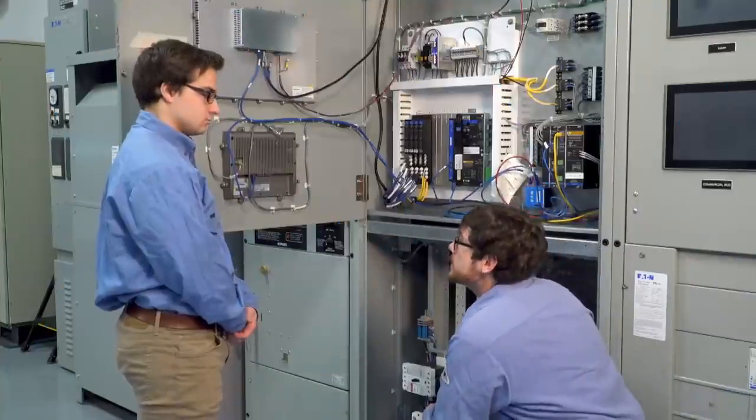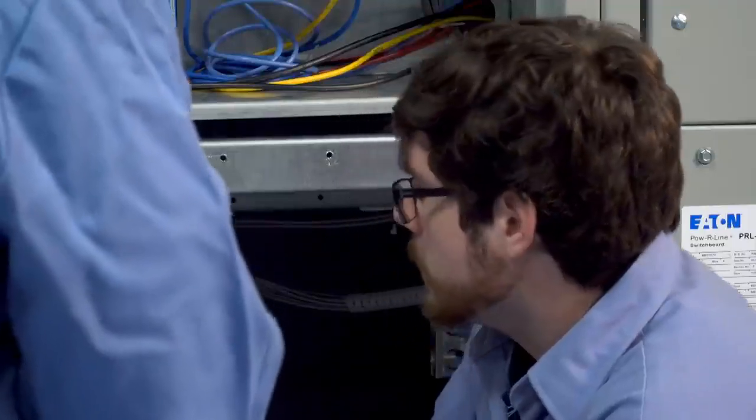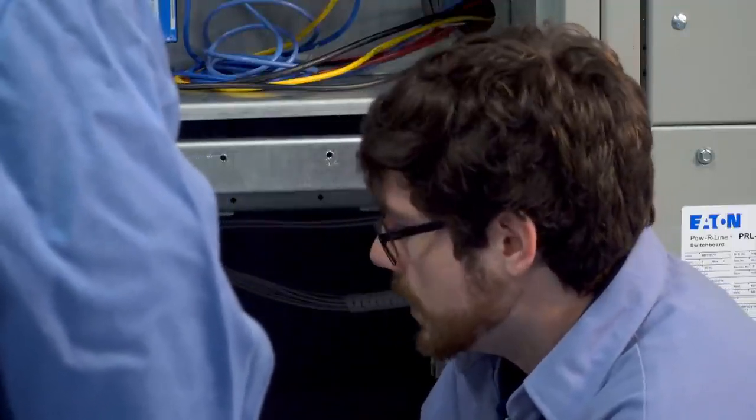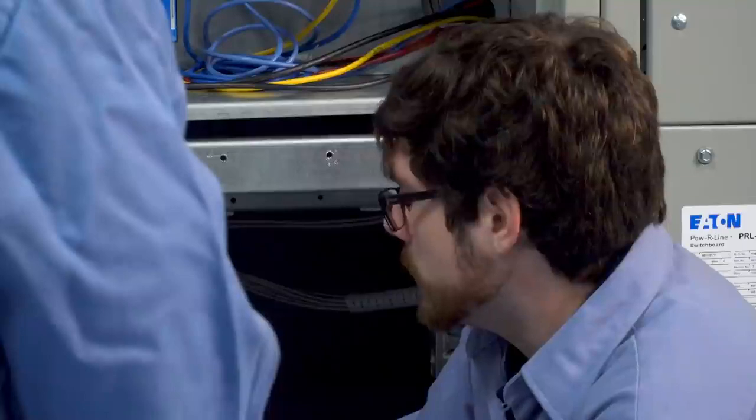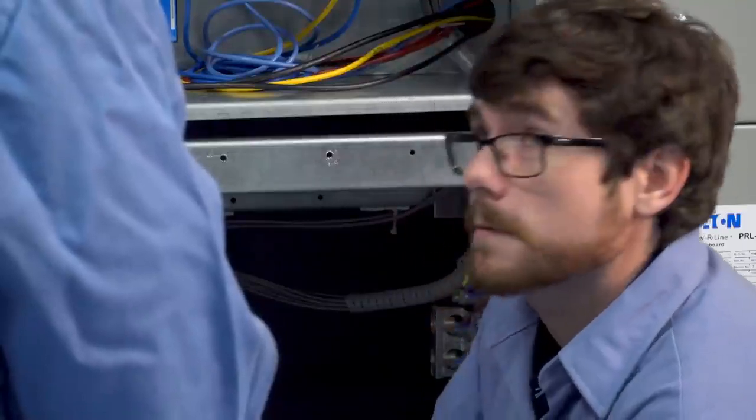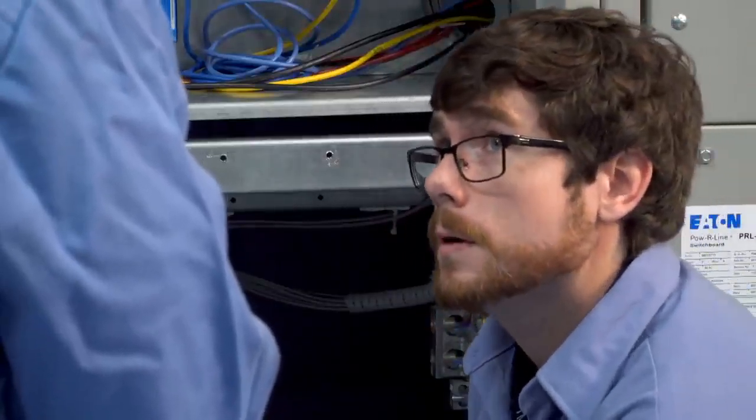Hey Santino, could you go get me a CT from the workroom? Yeah, sure. Do you want a big one or a little one? Well, we have to monitor the main breaker current in the switchboard, and it has to be highly accurate for metering and protection and go around 4 different 500 MCM cables, so... So a big one. As long as it fits around the wires, it'll work, right?